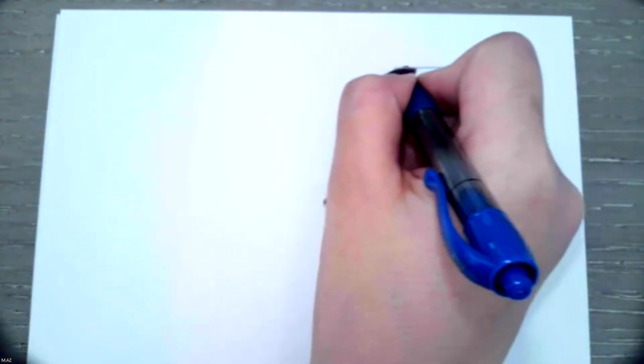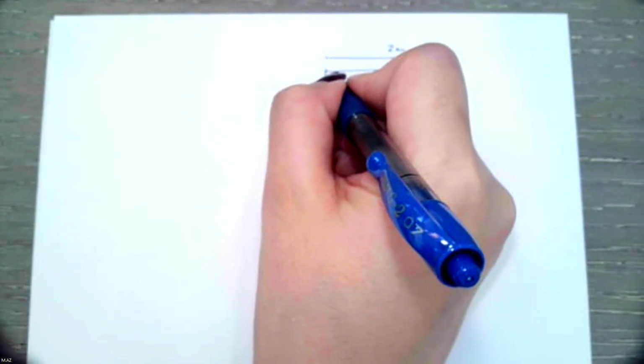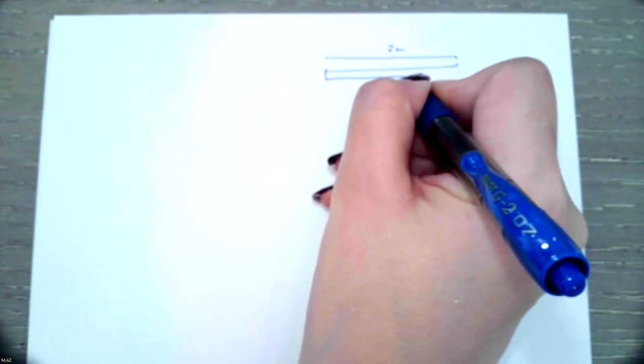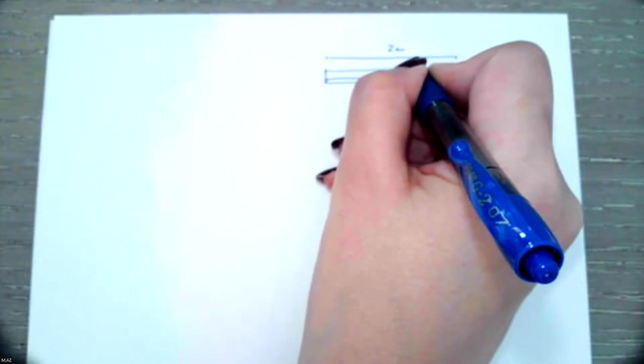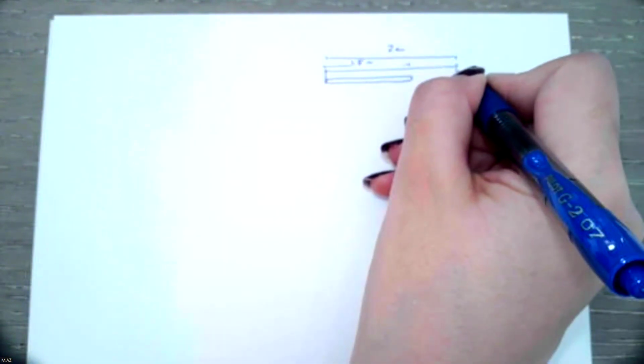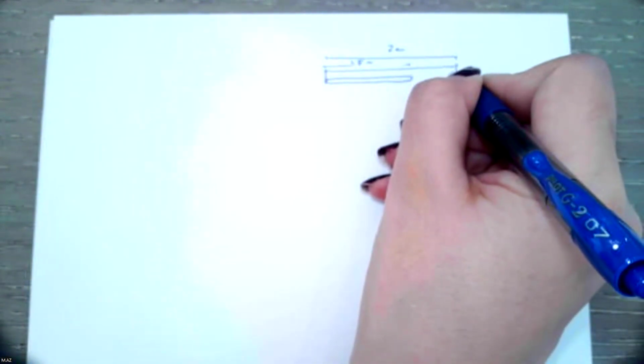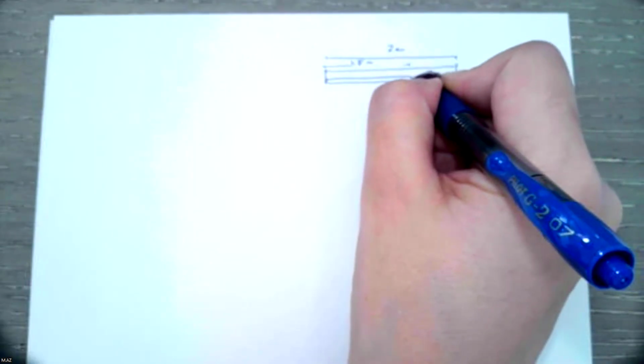Let me draw a free body diagram. This is 2 meters. This is the rod. The total length of the rod is 1.5 meters, and this is the spring that is attached.